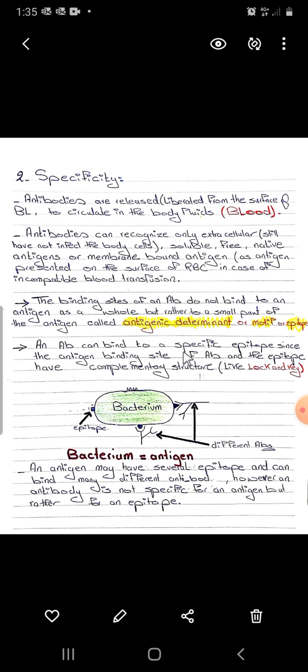An antibody can bind to a specific epitope since the antigen binding site of the antibody and the epitope have complementary structure, like a lock and a key. So this antibody, which has a circular binding site, can bind to a circular antigen. This antibody, which has a triangular binding site, can fit on a triangular antigen. So they form a lock and a key. An antigen may have several epitopes. As you see, bacteria, when I say bacteria, it's a non-self cell entering our body.